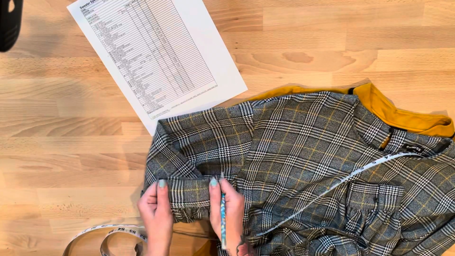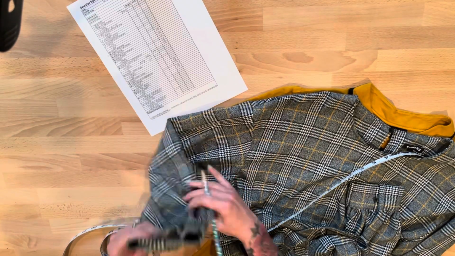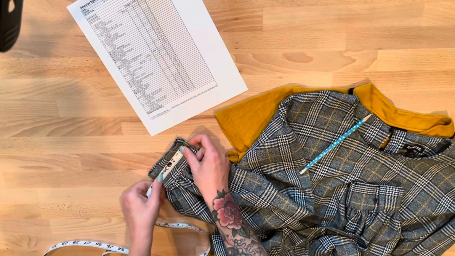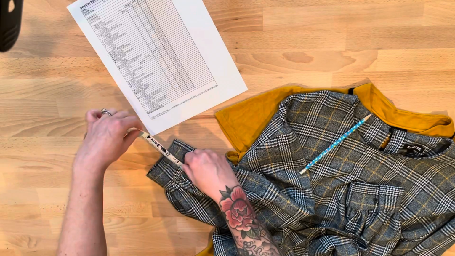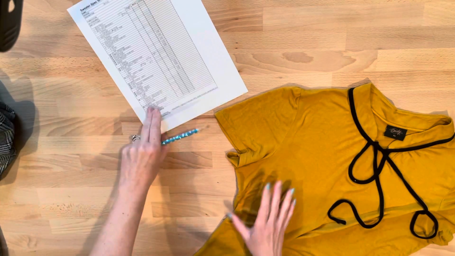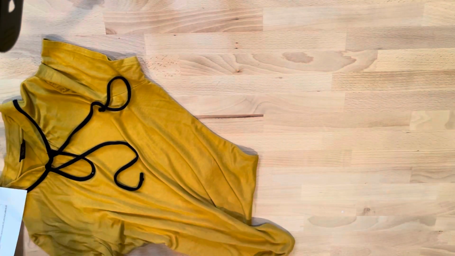Now this has a cuff, and I also want a cuff in my new shirt, so I would take the specifications for this as well, my length and my width, okay? Let's say, for example, this shirt, right?